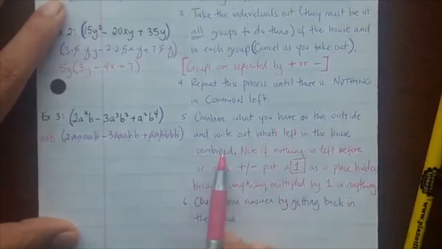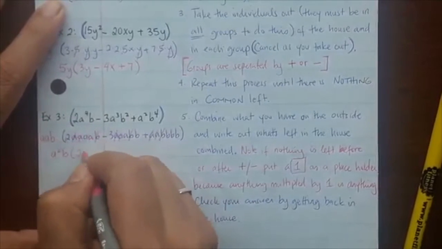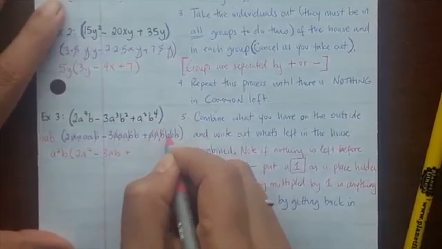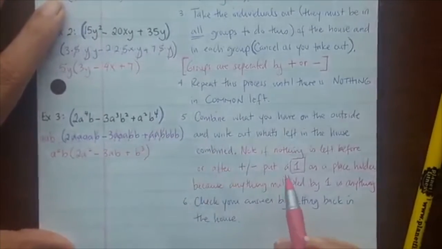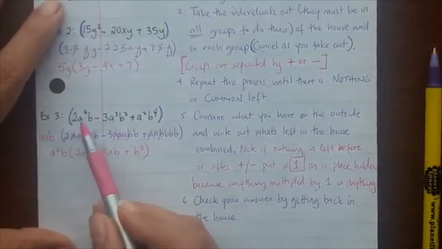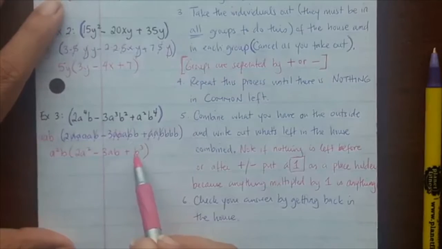So then I'm done. So then now you need to combine the outside. So that's 2 A's on the outside and a B. And then we have 2A squared minus 3AB plus 3 B's. Alright, check your answer by getting back in the house. So when you multiply it back out, you get the original problem. Yes, I do.